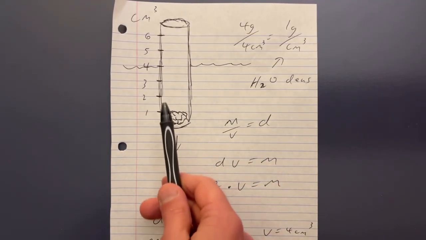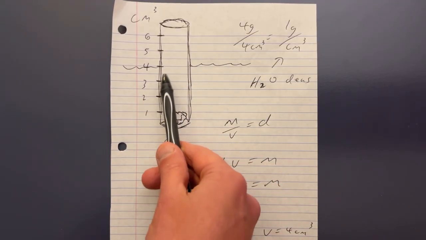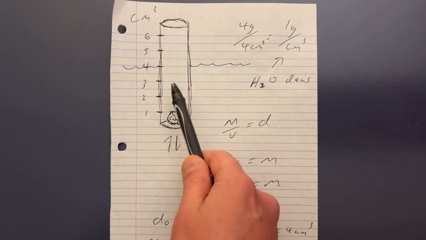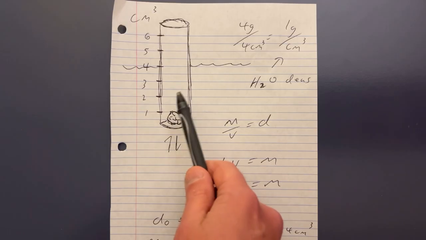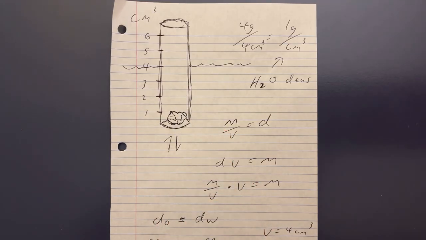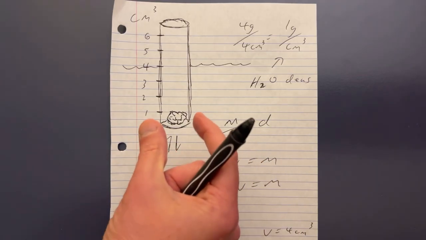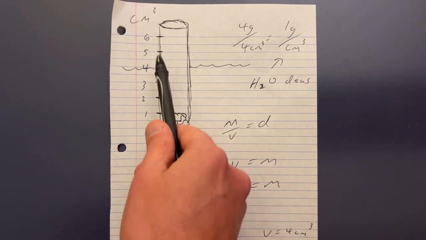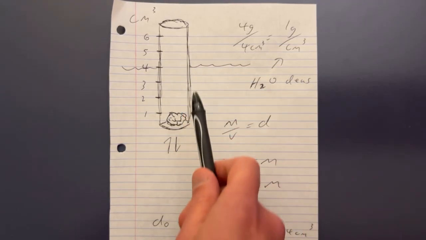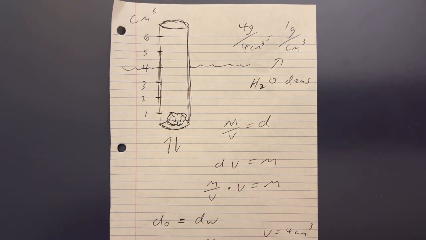Now imagine pushing up on this object right here. So now the water level goes to 3. Now we'll have 4 grams per 3 cubic centimeters. Then that means everything becomes more dense than water, and thus it'll have to fall. Likewise, take your fingers here, pull that down so that that water level goes up to 5. Now we have 4 grams per 5 cubic centimeters. It is now less dense than water.